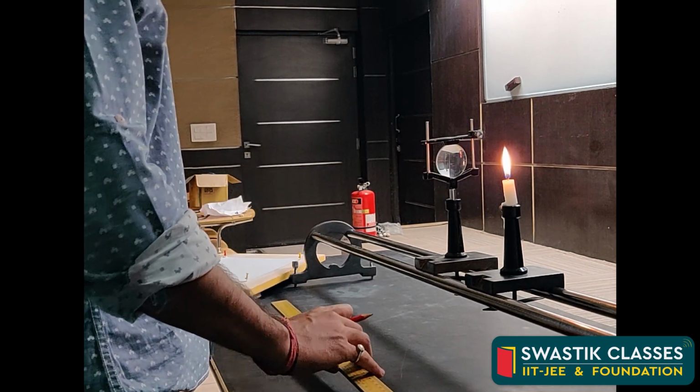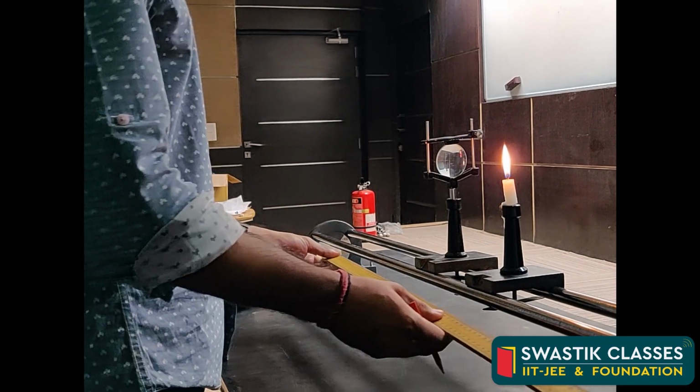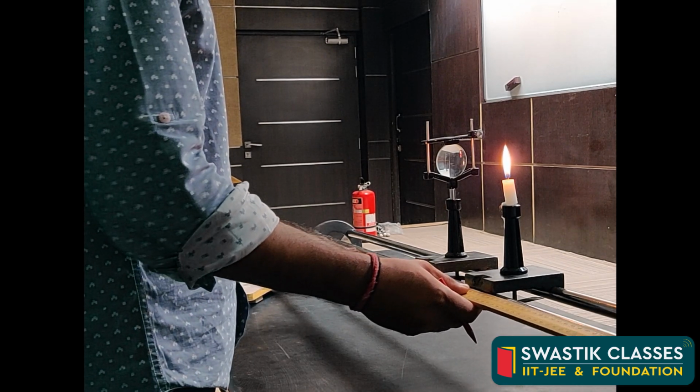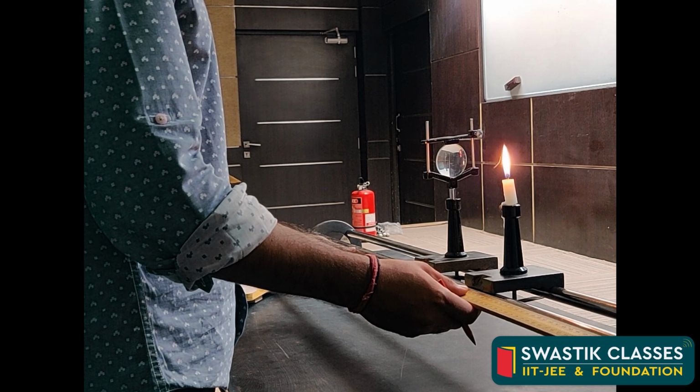Now I'll measure the distance of this point from the lens, and this distance is coming out to be 30 centimeter.